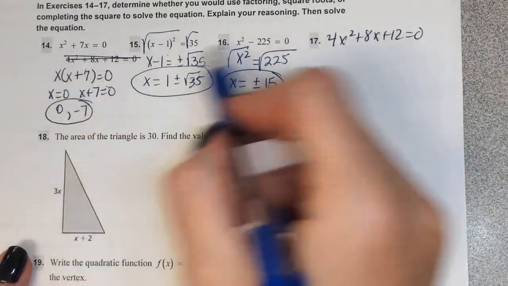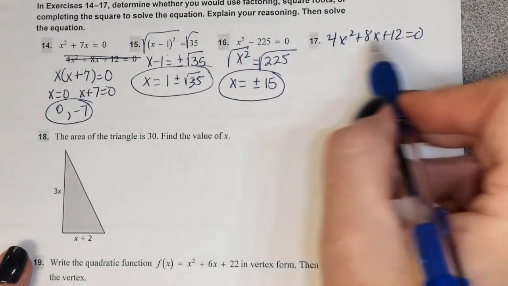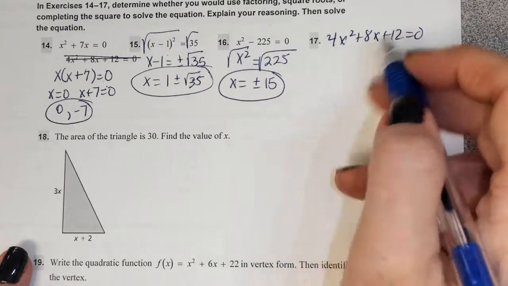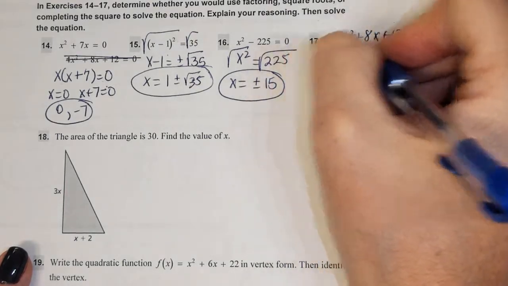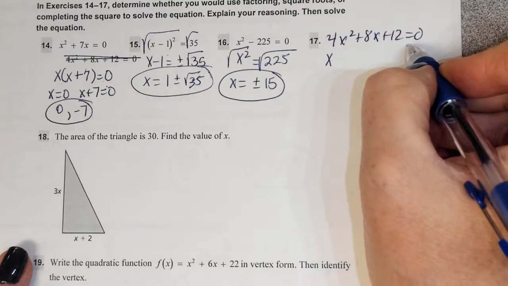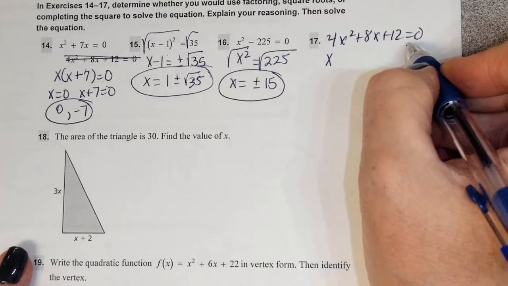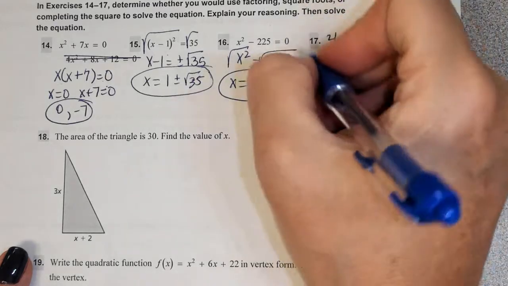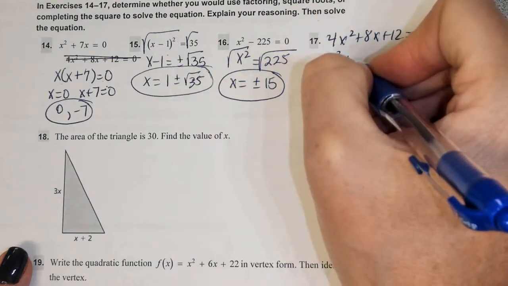Mine got kind of cut off, so I had to rewrite it. What would we do on this one first? Divide by 4. I would just divide by 4. If it's an equation, you're allowed to divide through by any number. Can't divide through by a variable, but you can divide through by a number. So we're dividing through by a constant of 4.